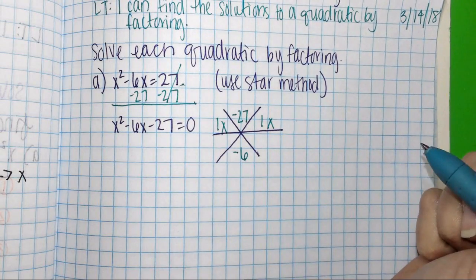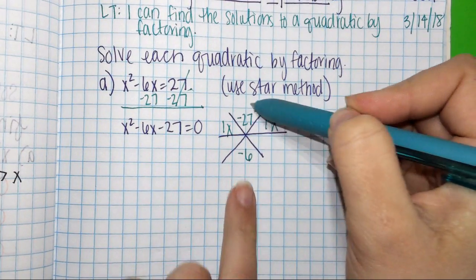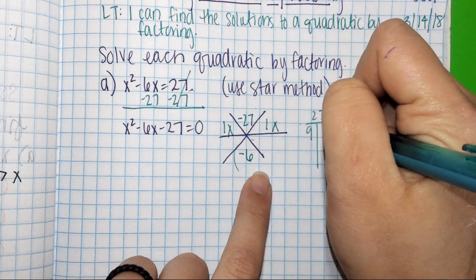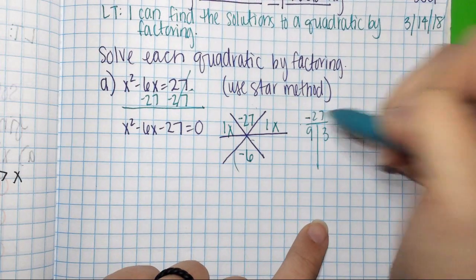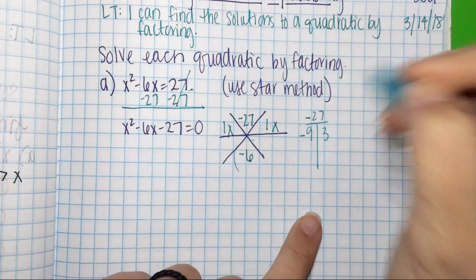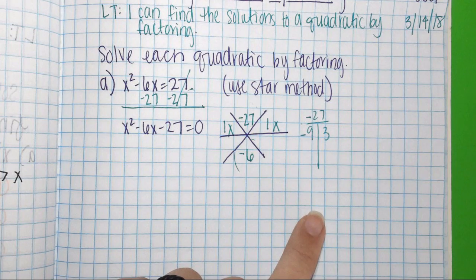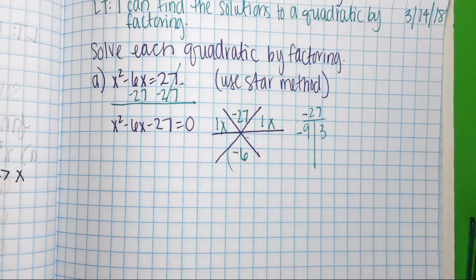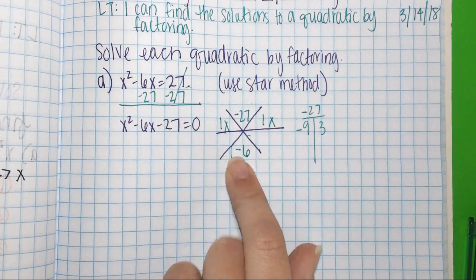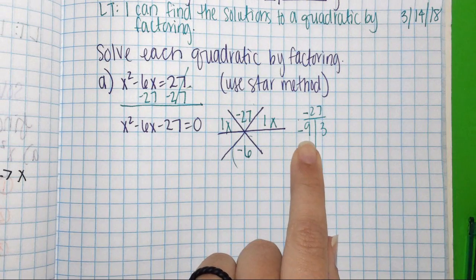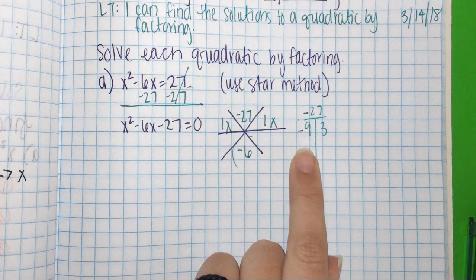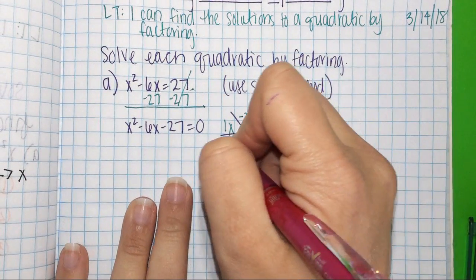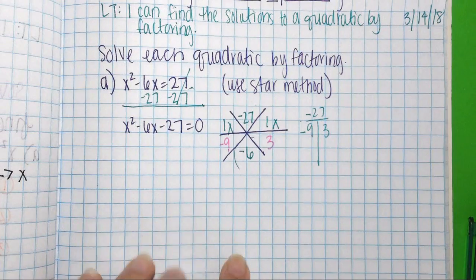Now we need to list the multiples of 27 so that we can figure out what multiplies to give us negative 27 and adds to give us negative 6. 9 and 3. But we need negative 27, right? Troy, why do you say negative 9 instead of negative 3? Because negative 9 plus 3 would equal negative 6. Yes, take a point. So your bigger factor is negative: negative 9 and 3.